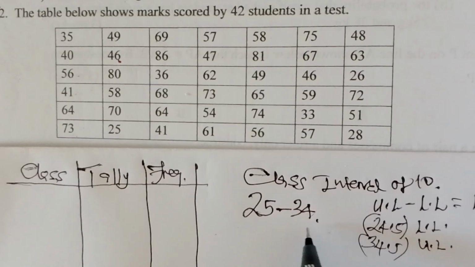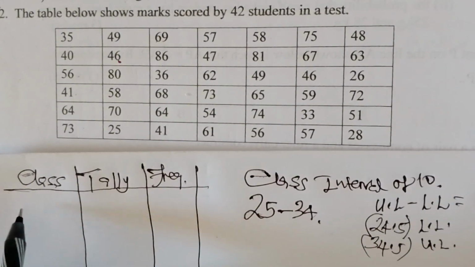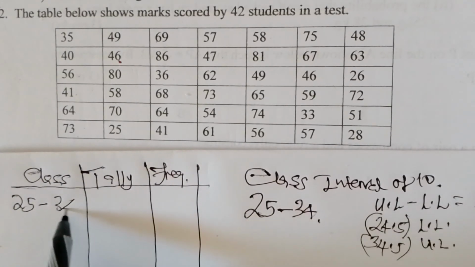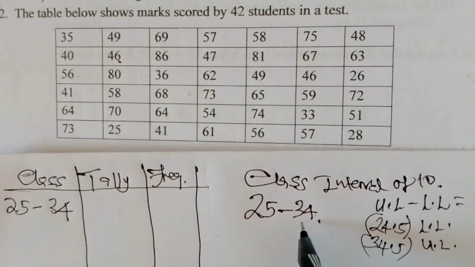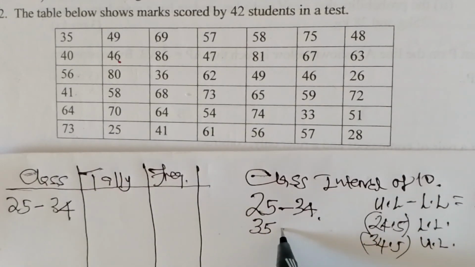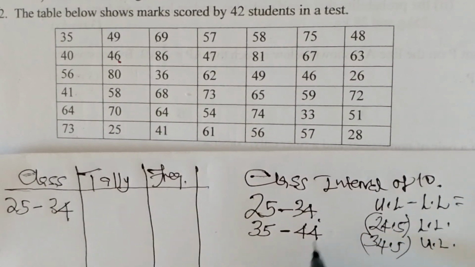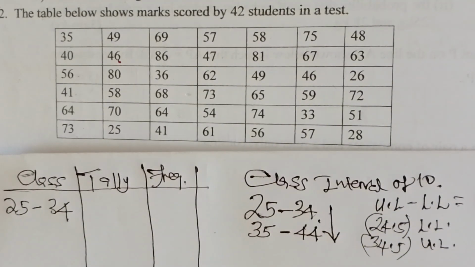So our first class will run from 25 to 34. The next class will go from 35 to 44, and then the classes will run in that order.